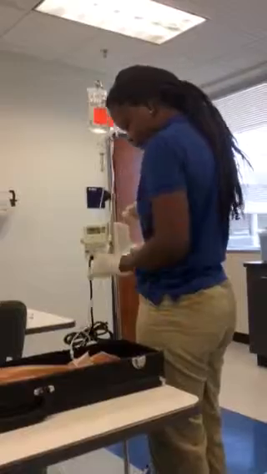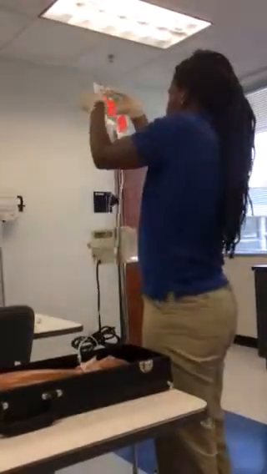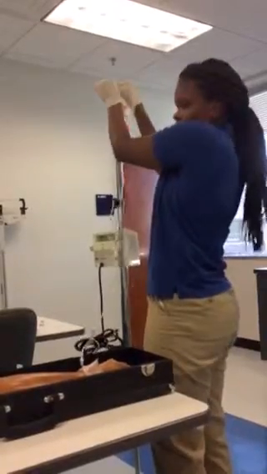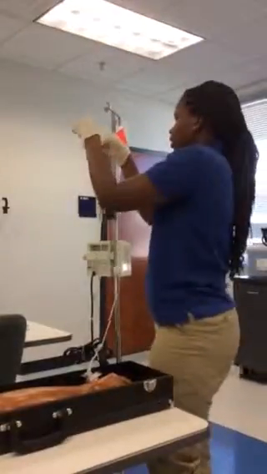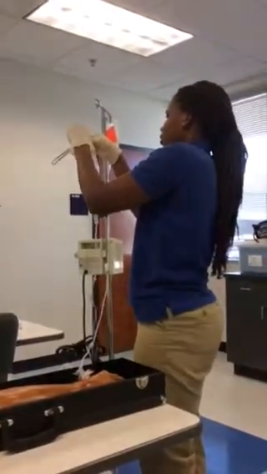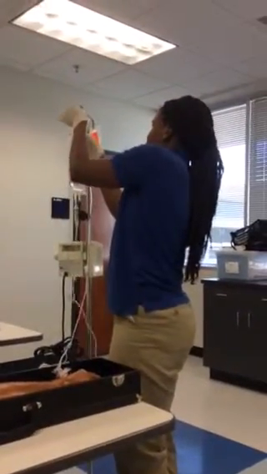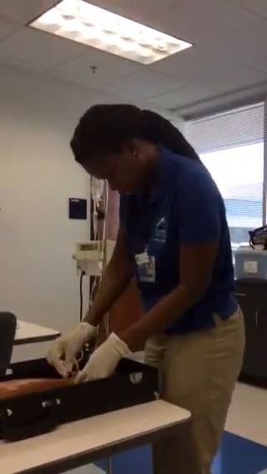I will unclamp. And now that I'm done, I will lower my primary bag. And everything is running, looking good.